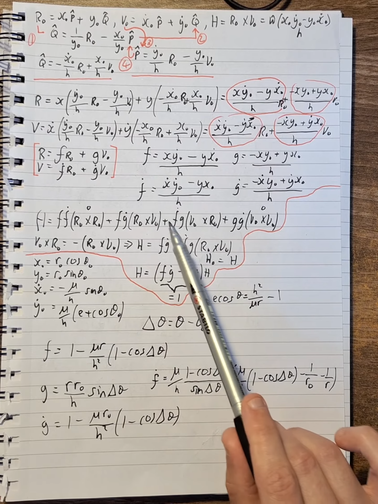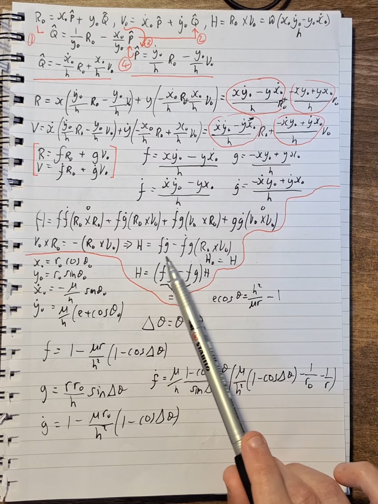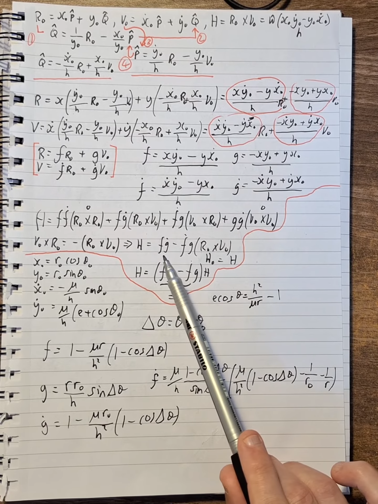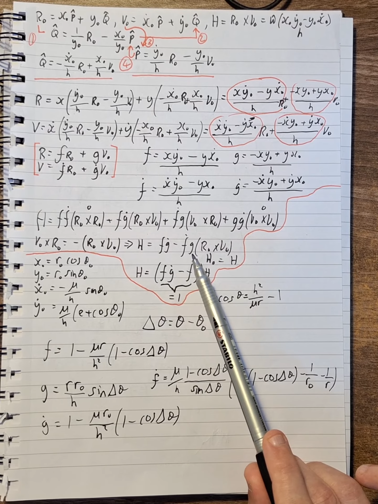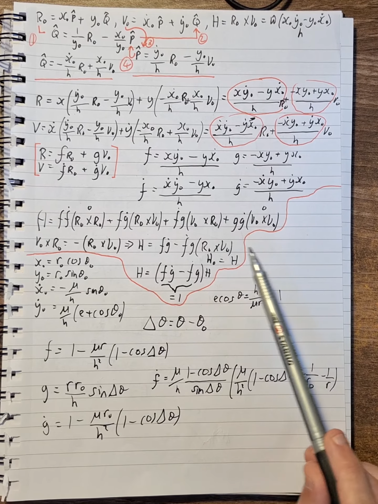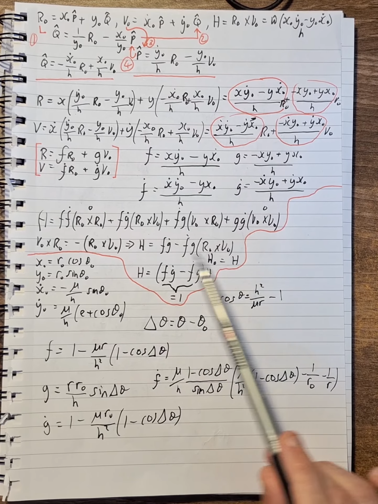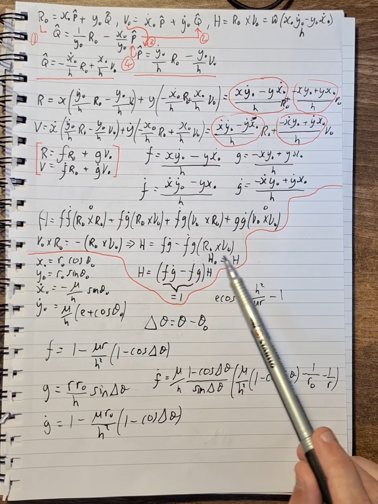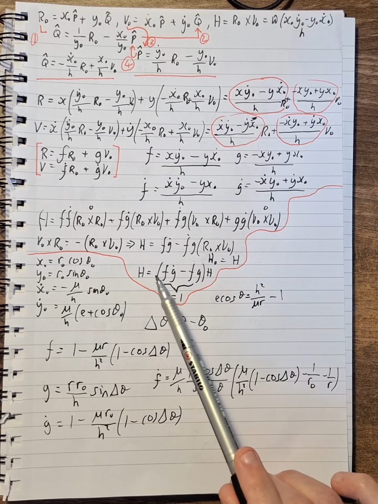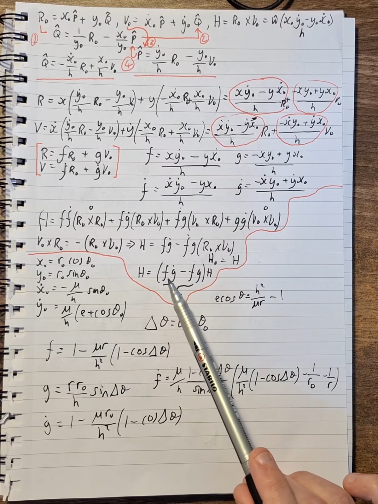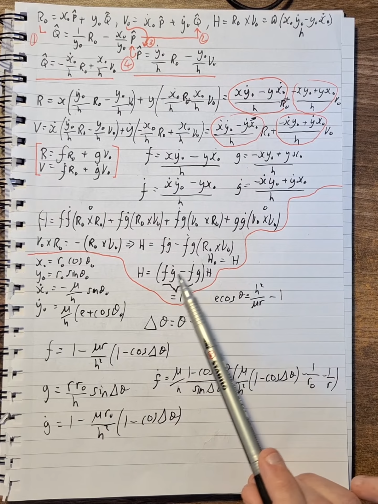So when you put all that information in, simplify and factor out, you end up with f times g derivative minus f derivative times g times R naught times V naught. And that is again the angular momentum. And angular momentum is constant, so h naught doesn't really mean anything. It's always the same. So it just ends up being f times derivative of g minus f derivative times g equals h.